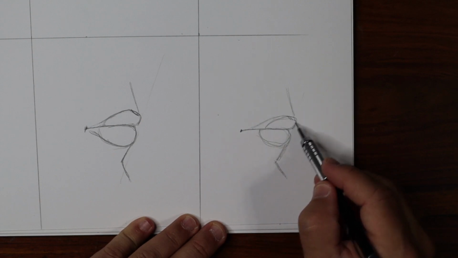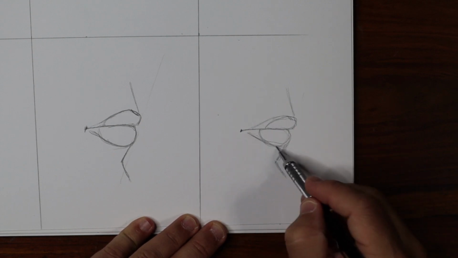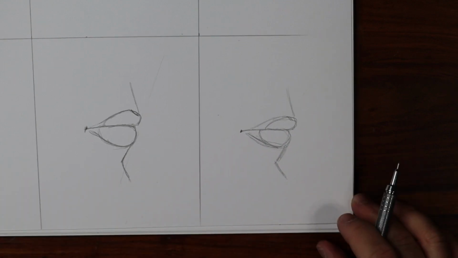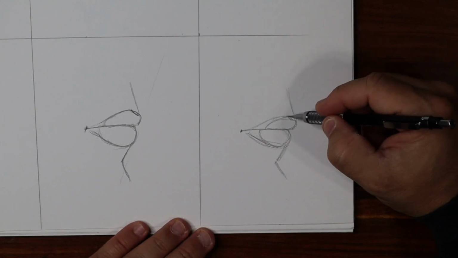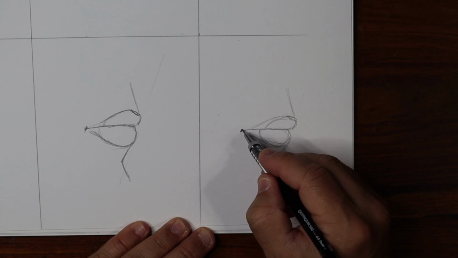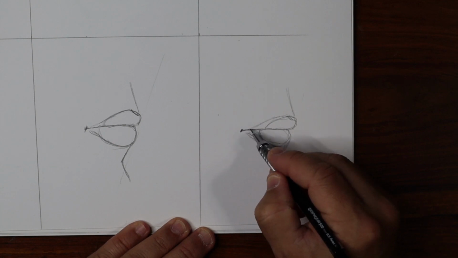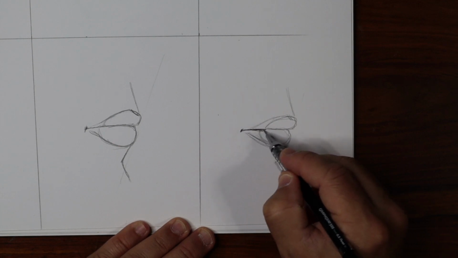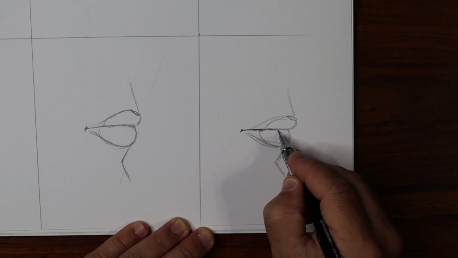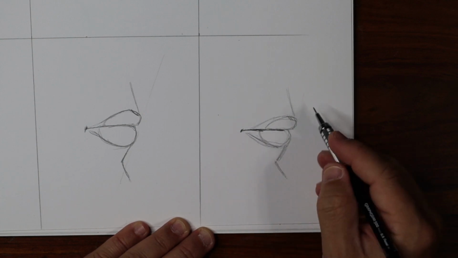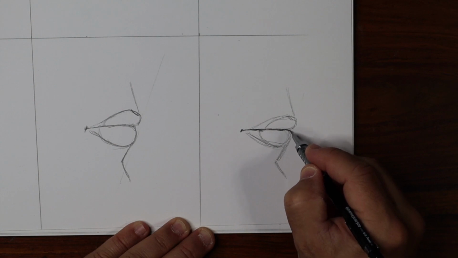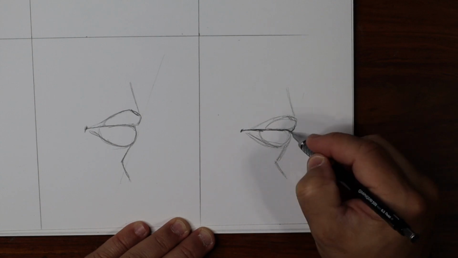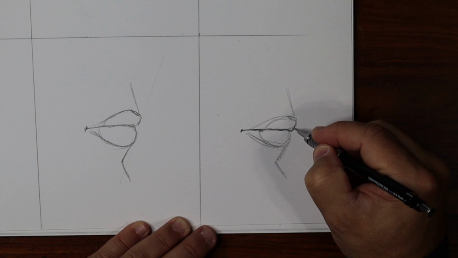Connecting some of these lines into our lips. And from here, we're going to develop our rendering. So I begin to notice the line in the middle, which is going to be one of our darkest areas, and how it covers and rounds right here at the tip.